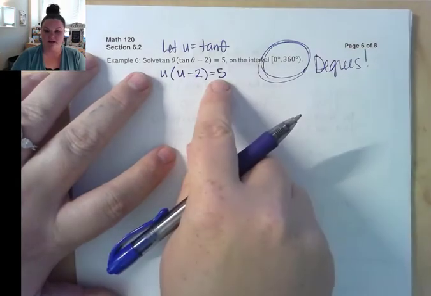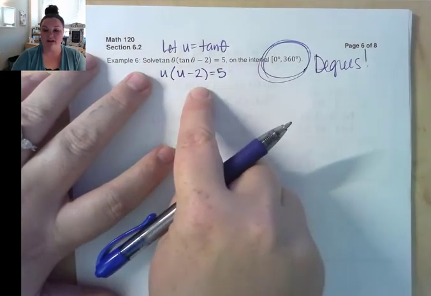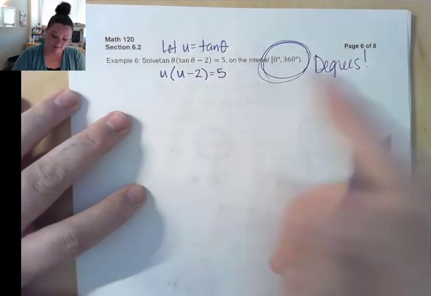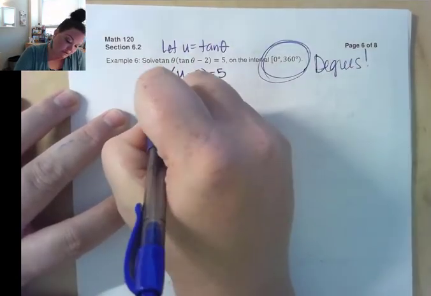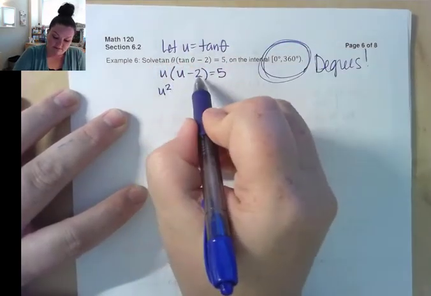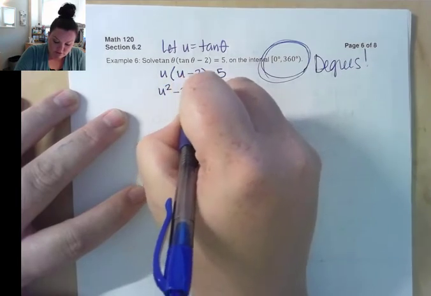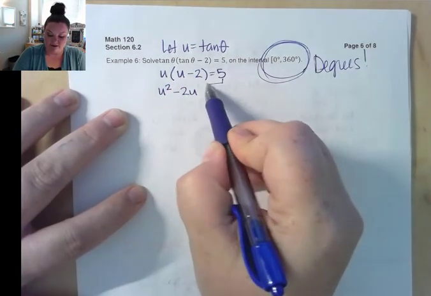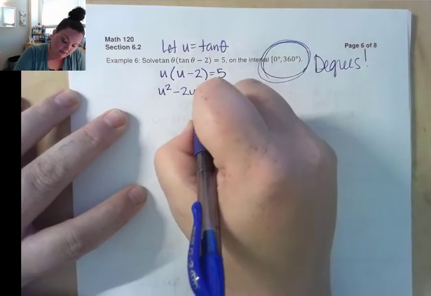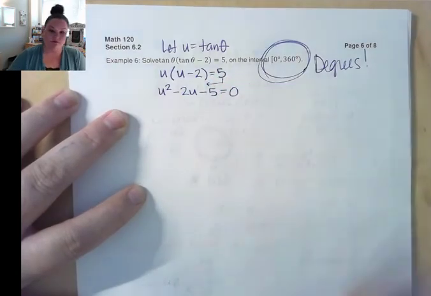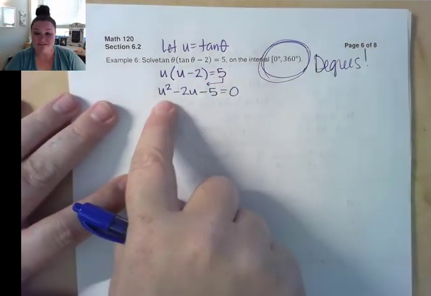And then I'm going to distribute this out and move my 5 over so that it's equal to 0. So u times u is u squared. U times negative 2 is negative 2u. And then I'm going to move that 5 to the other side by subtracting. Minus 5 equals 0.